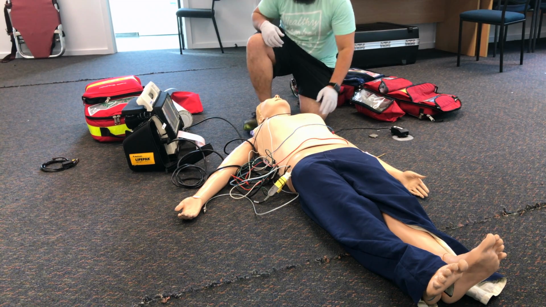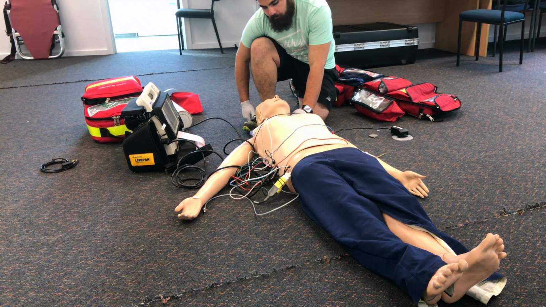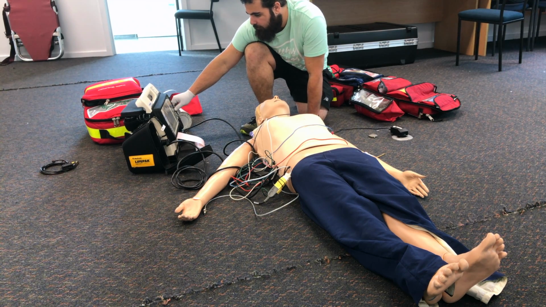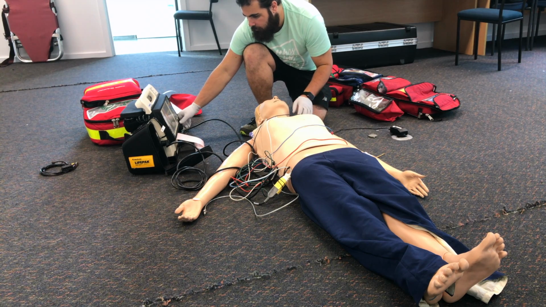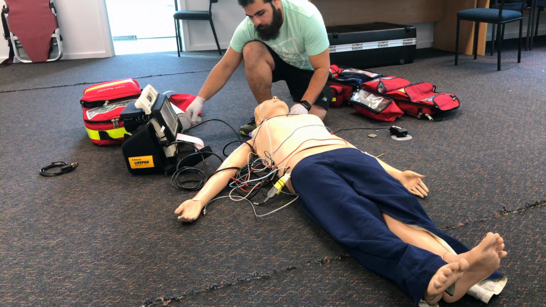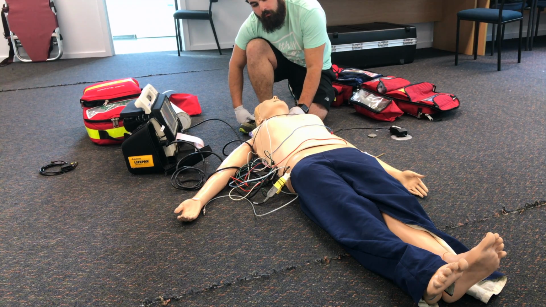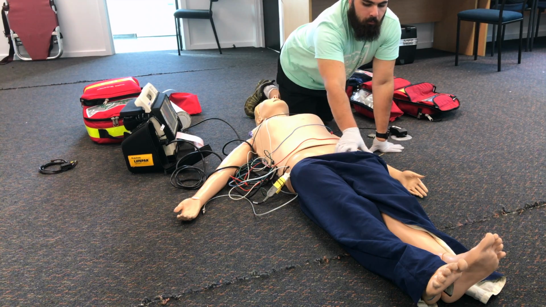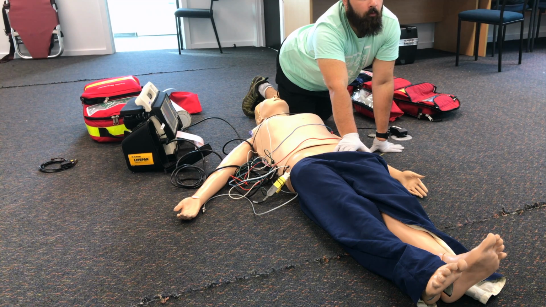I'm going to confirm mechanical capture. I still don't have a carotid pulse, so I'm going to increase the rate until I do. So we're up to 100 beats per minute, and I can now confirm a carotid pulse. And I can confirm a femoral pulse.